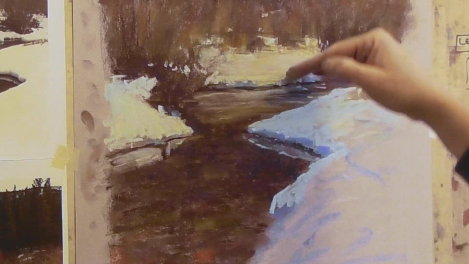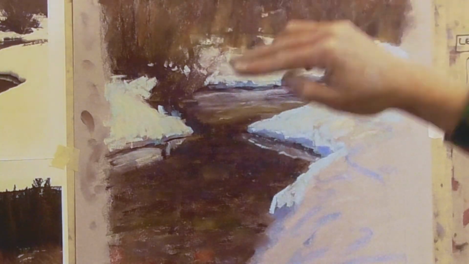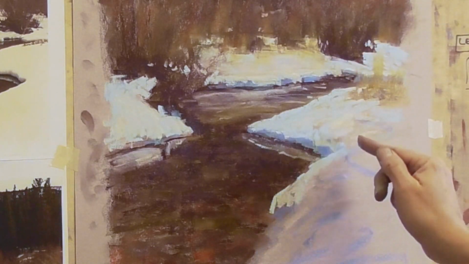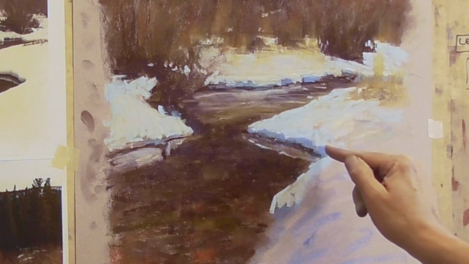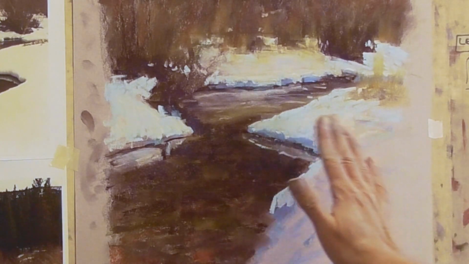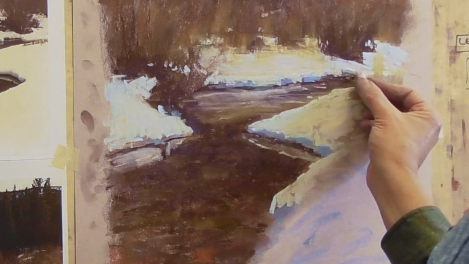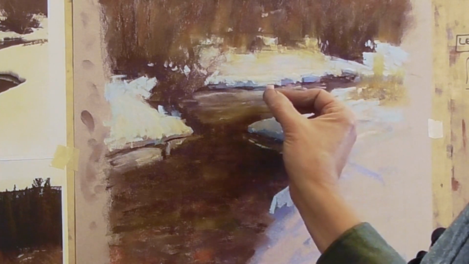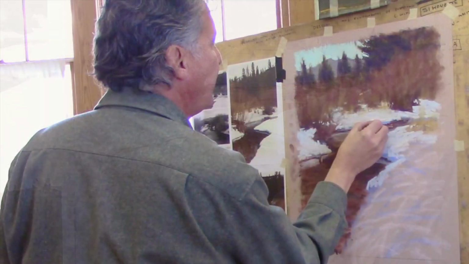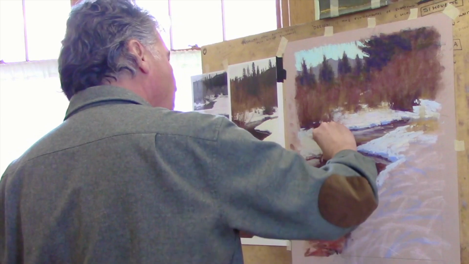This is directly where the sun's hitting it. Here, because it's a flat plane, we're getting a little bit more of the blue of the sky reflecting on that flatter plane. Here's the shadow. So the light's not penetrating this area, so it's creating that cooler note. It's so important to analyze what the shapes are doing and how light affects them.